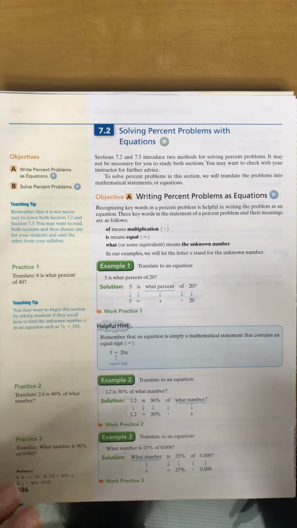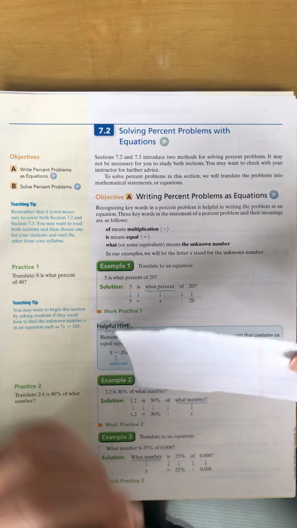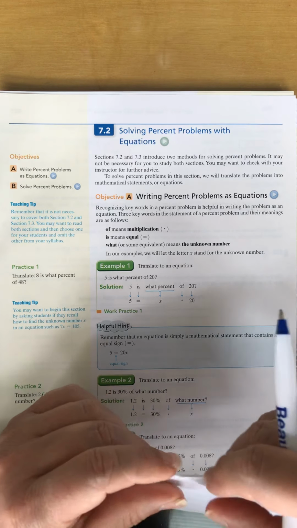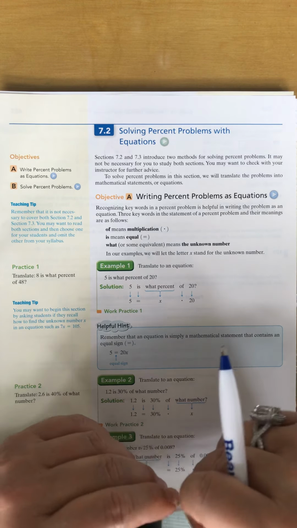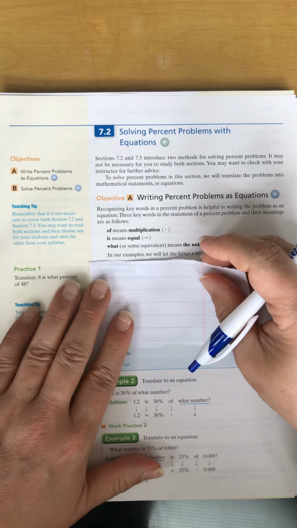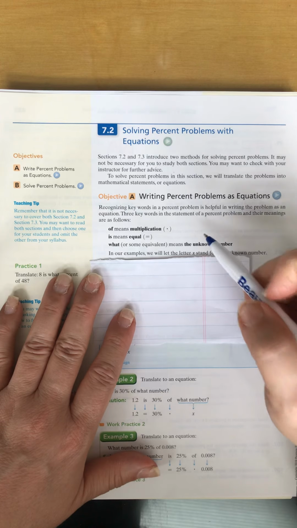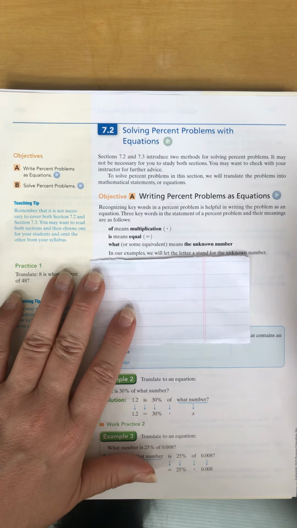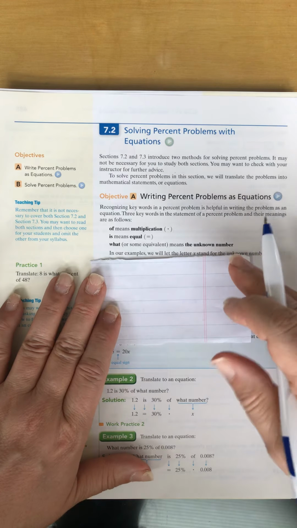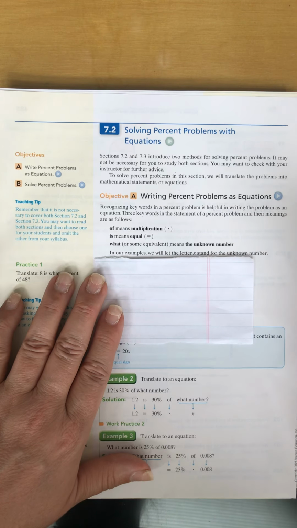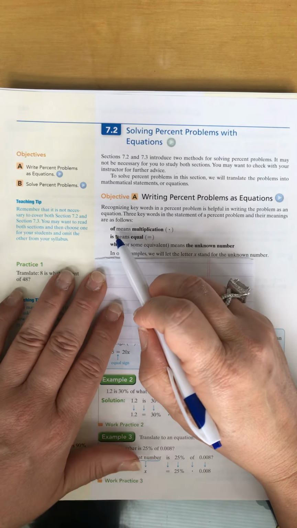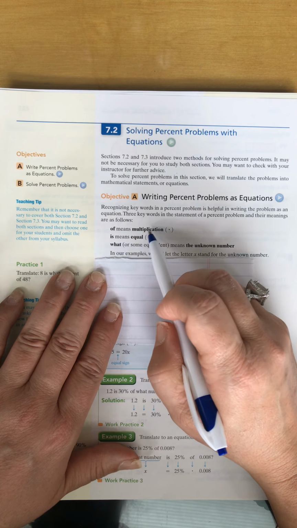Math 50, Section 7.2. In this section, you're going to learn how to solve percent problems using equations. The key to being successful in this section is to be able to translate these key words. If you can translate these key words into a math problem and understand how to solve equations, you'll be great at this section. So in math, the word "of" means to multiply.